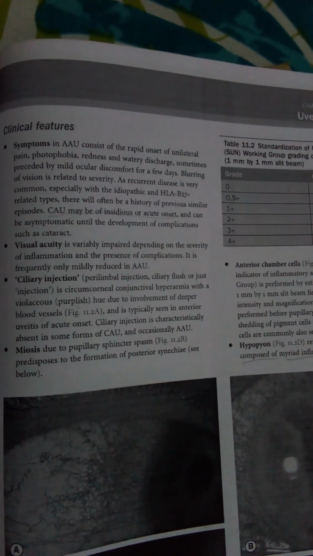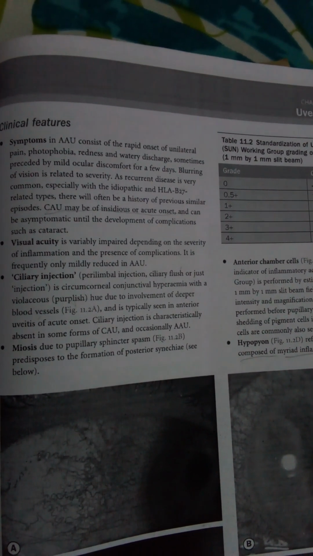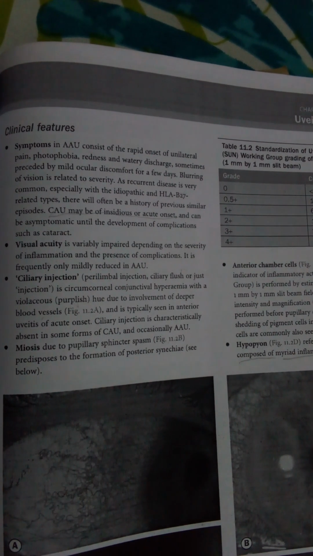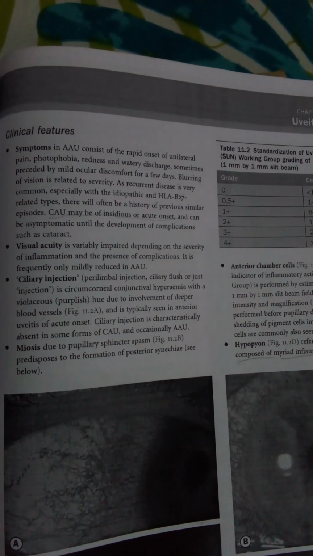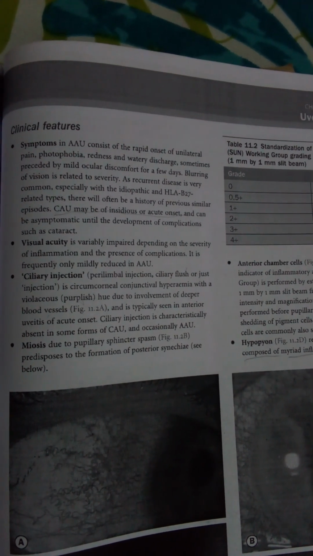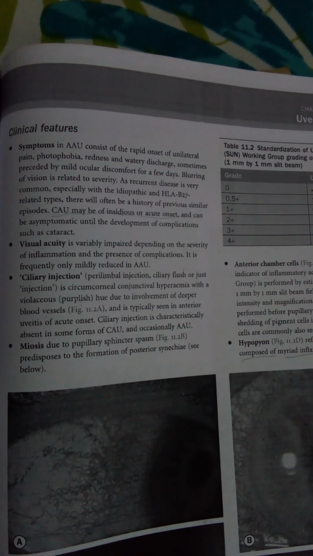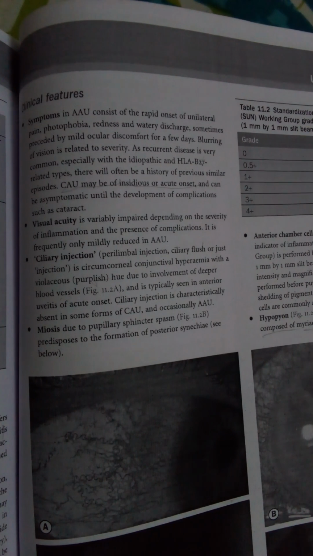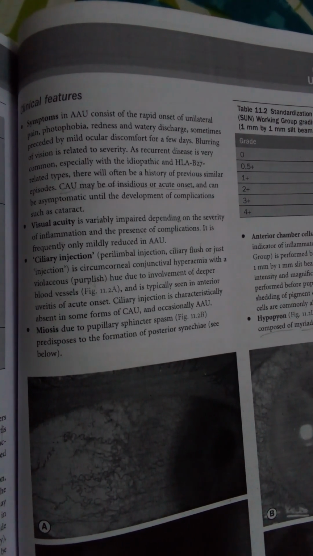Ciliary injection, also called perilimbal injection, ciliary flush, or just injection, is circumcorneal conjunctival hyperemia with a violaceous, purplish hue due to involvement of deeper blood vessels, and is typically seen in anterior uveitis of acute onset. Ciliary injection is characteristically absent in some forms of CAU and occasionally AAU.